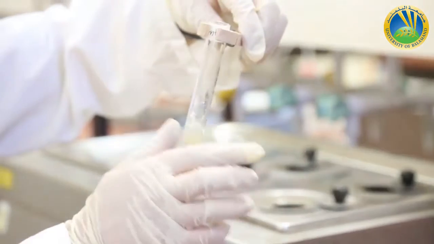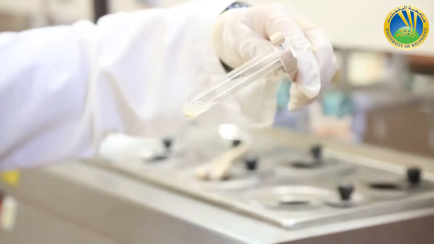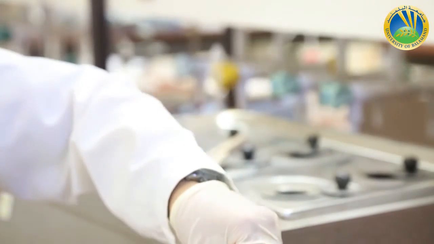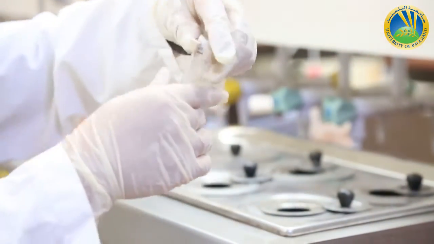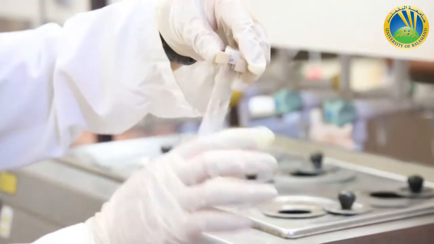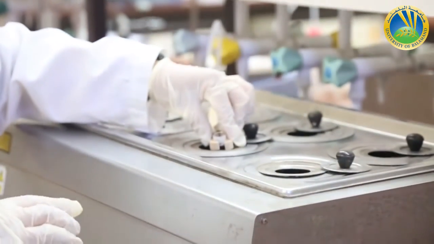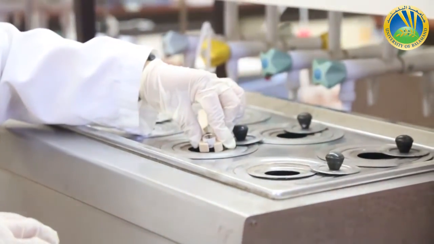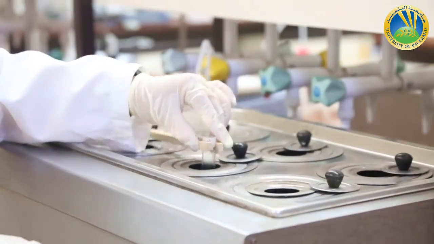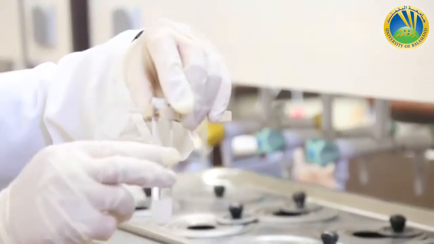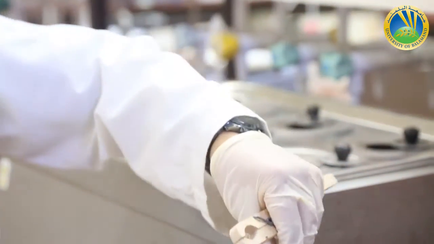Anthracene did not dissolve at 50 degrees inside petroleum ether. Sodium benzoate did not dissolve, but let me check it again. It did not dissolve. Sodium benzoate did not dissolve even at hot.